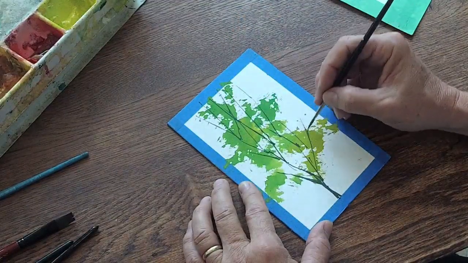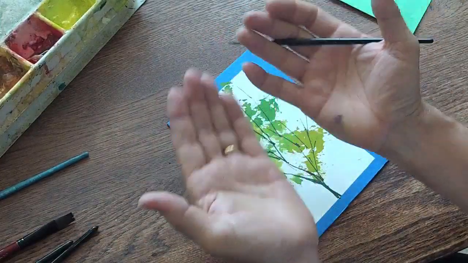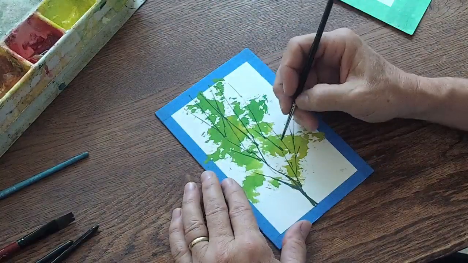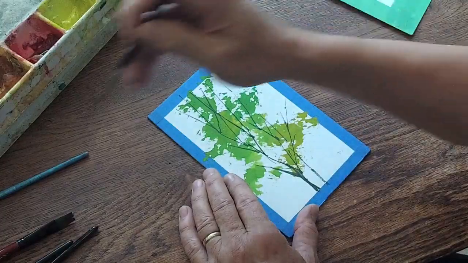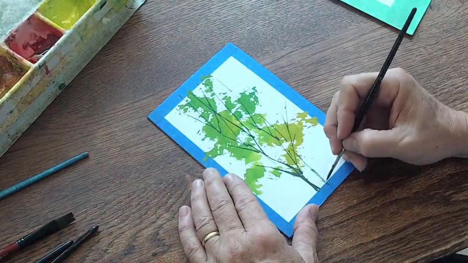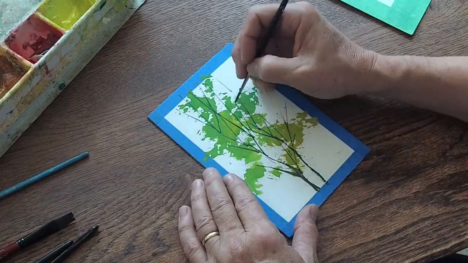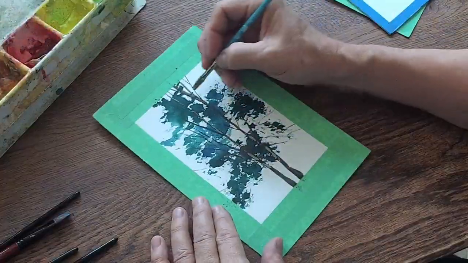Now in this case, remember, I'm trying to give the illusion that the sun is on the far side of the tree. So in that case, all of the branches are going to be dark because the light is on the far side of these branches. Good enough? All right, done in watercolor.